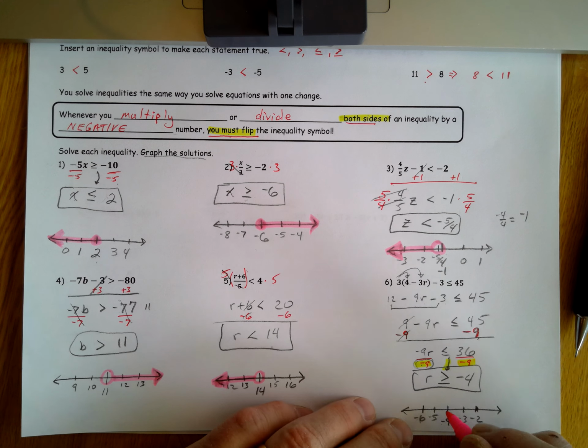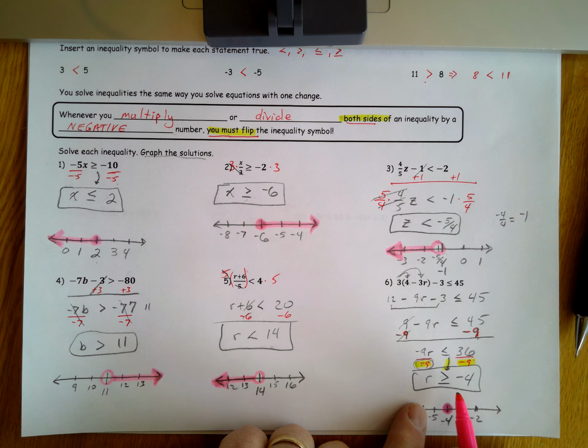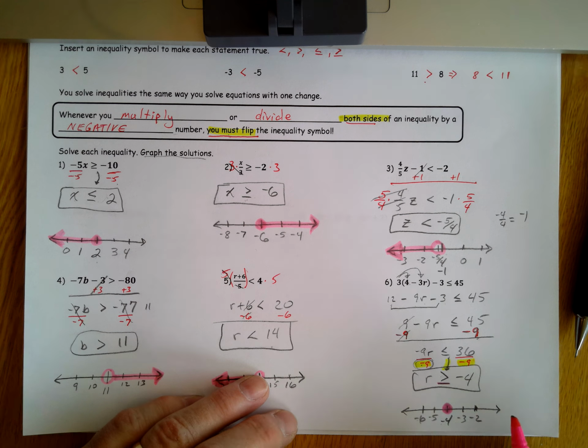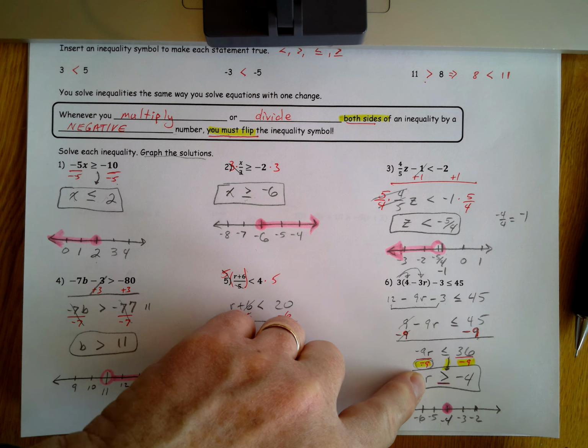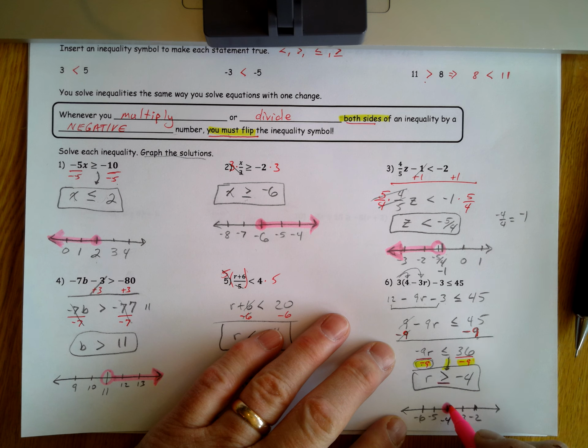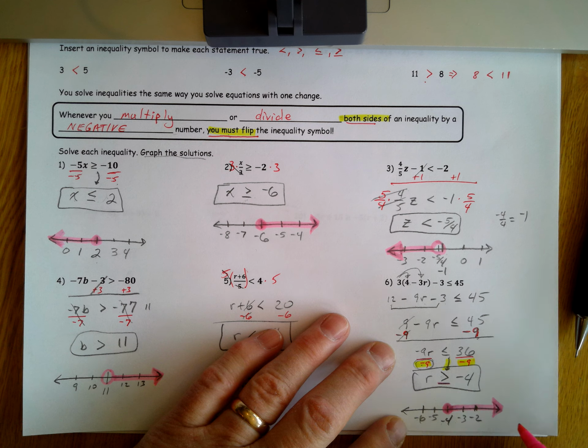Is it open or closed? The answer is closed because of the equal sign. So it indicates we go to the right. Let's test negative 3. Is negative 3 greater than or equal to negative 4 true? Yes, it is. And that is part 2 of today's lesson.